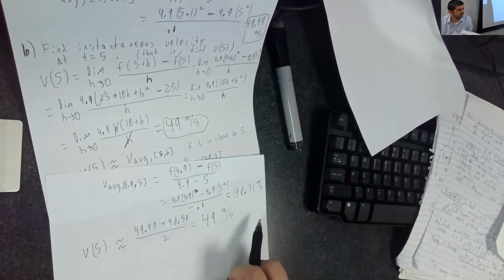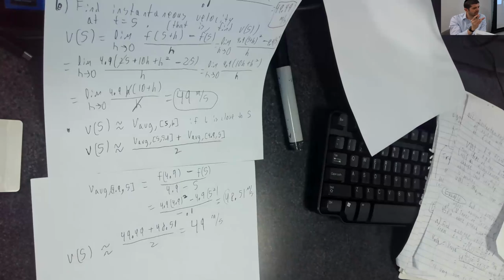It depends what it asks for. Usually it needs to be very specific. It'll say approximate with an average. I think WebAssign phrases it as: take two averages, with the time before and after, and then average those two. So it'll be very specific about what it wants. Okay, I'll even open up the WebAssign just so you guys can see. Maybe I'll open it now so that it's clear.